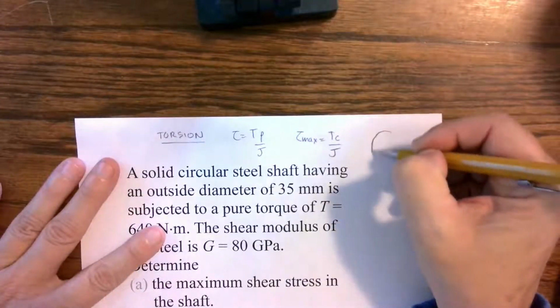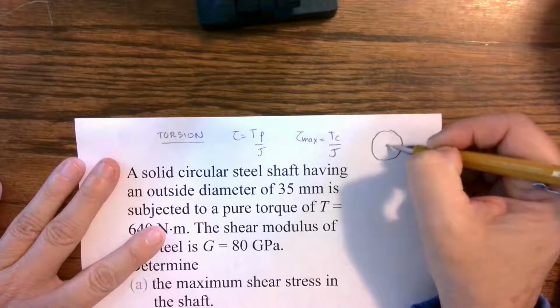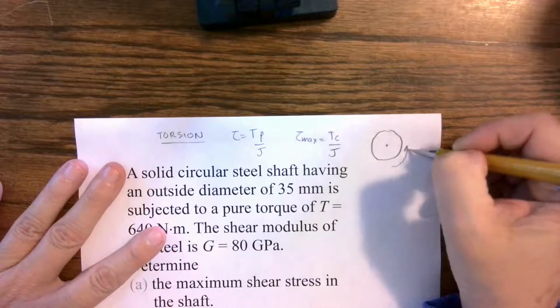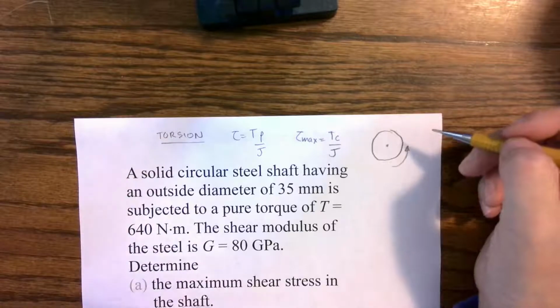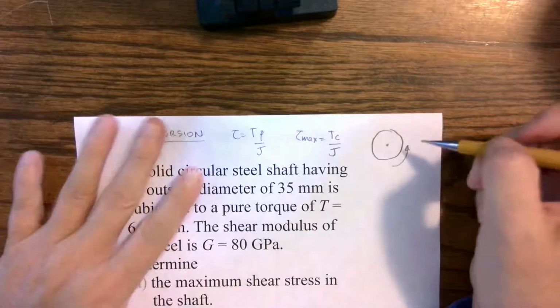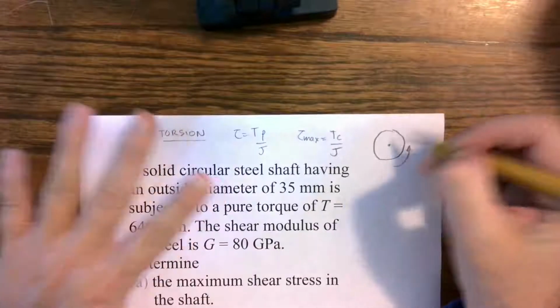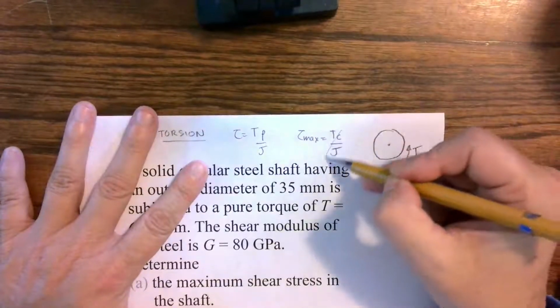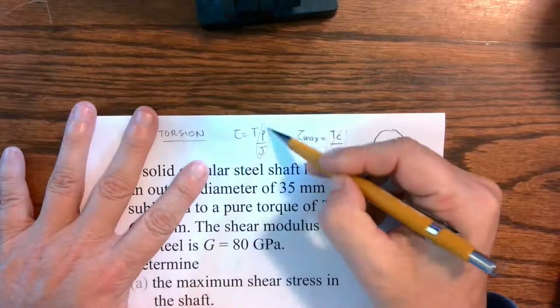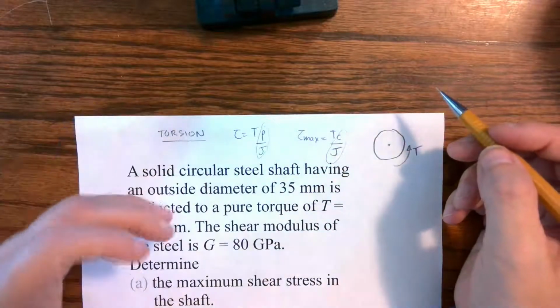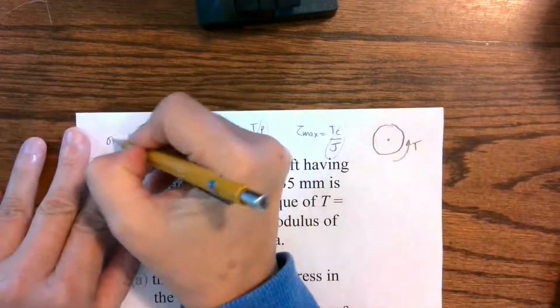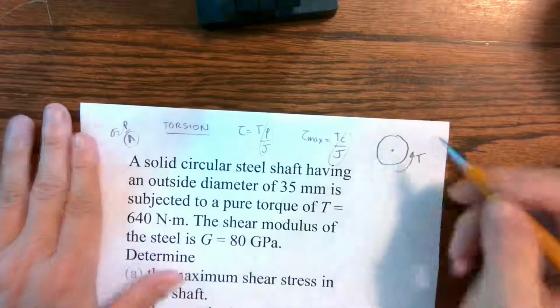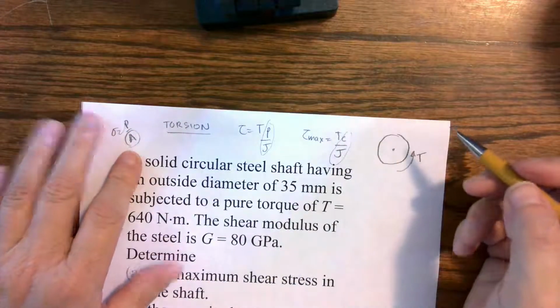So as I look at my cross section and I'm twisting about that centroid with an applied torque, or an internal resisting torque that's acting on that cross section, I have T. And when I look at C over J and rho over J, these are like the stress equals P over A. It's the geometry of my cross section.